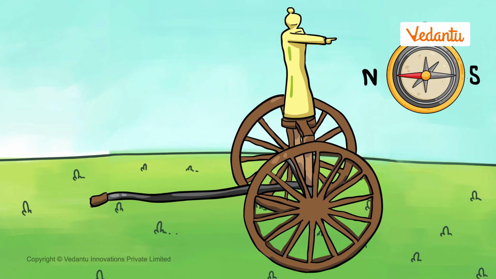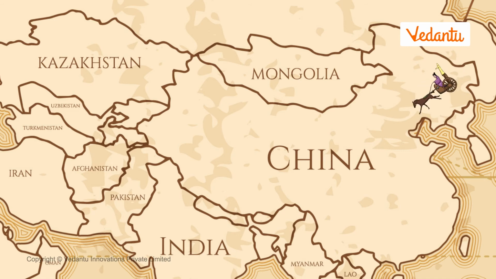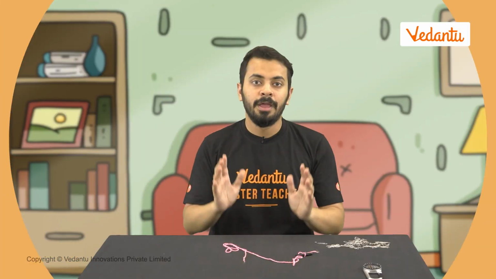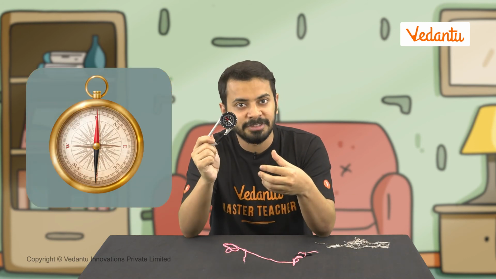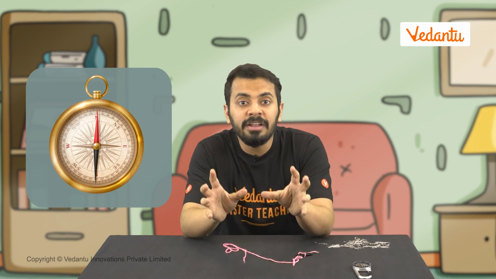The emperor would use this statue to navigate his long travels all around Asia. Wang Ti had a statue of the lady, and we have this specialized magnetic device called the compass, which helps us to find direction. A compass has a magnetic needle which always points towards the North Pole and the South Pole of the Earth.